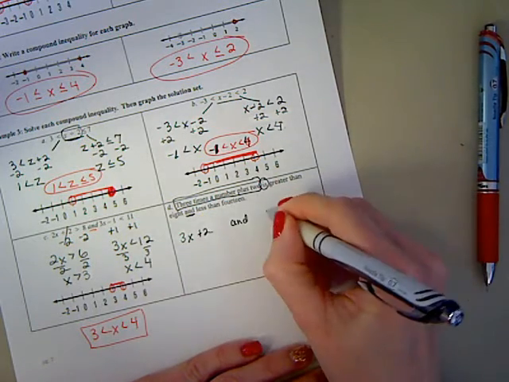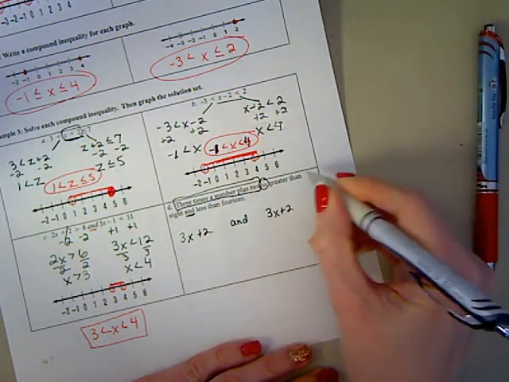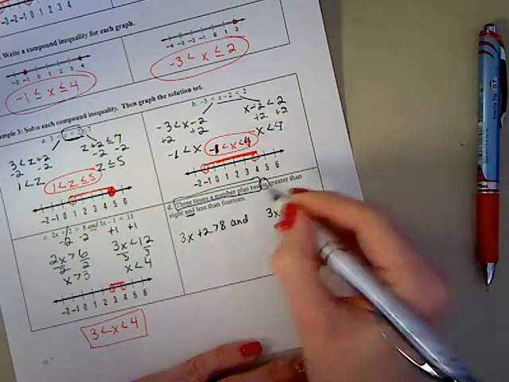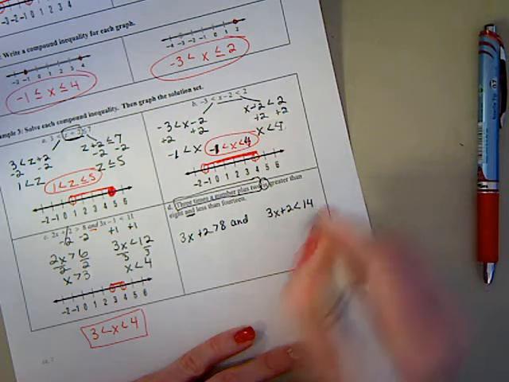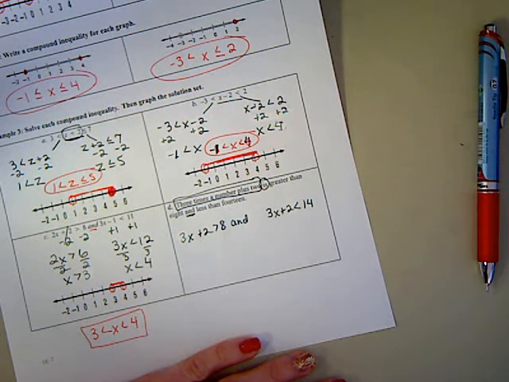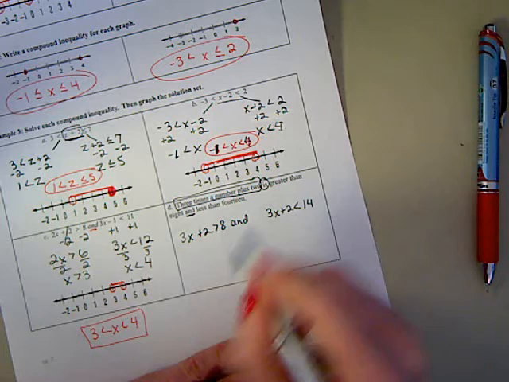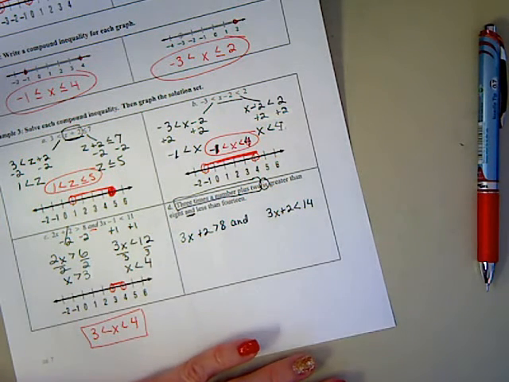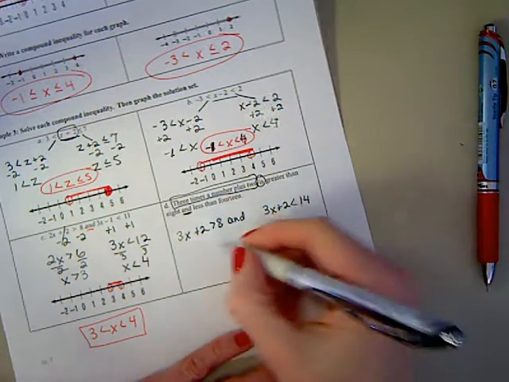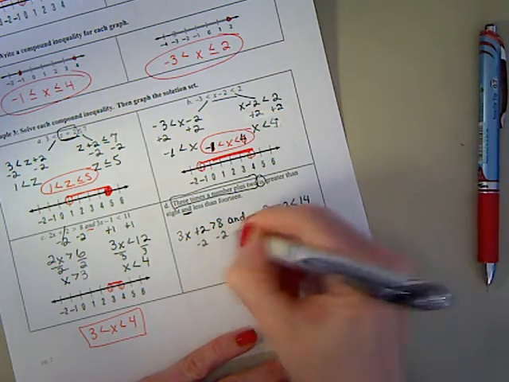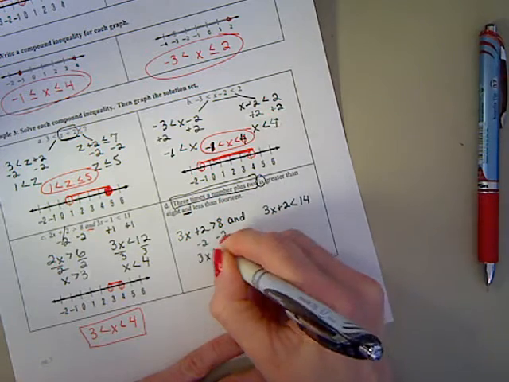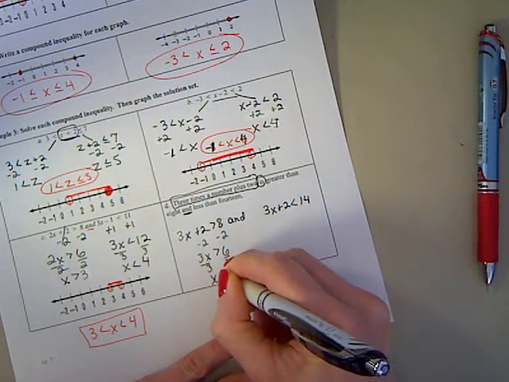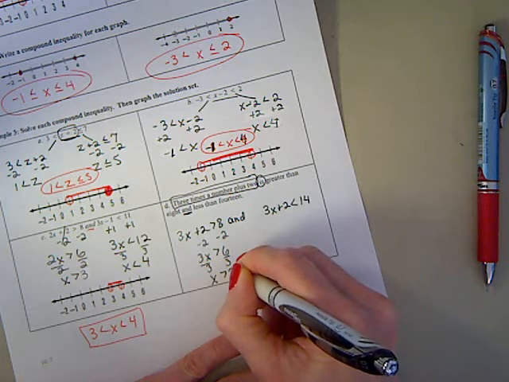3x plus 2. Another 3x plus 2. The first one, though, is greater than 8. The second one is less than 14. Okay? You can leave it like this, or if you want to go ahead and rewrite it so it's one big problem, you can. But if you're going to solve them, you might as well leave them separated. So subtract 2. 3x is greater than 6. Divide by 3. X is greater than 2.